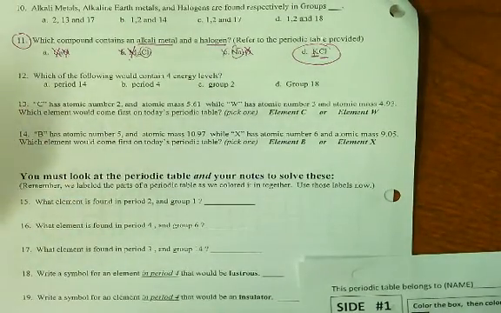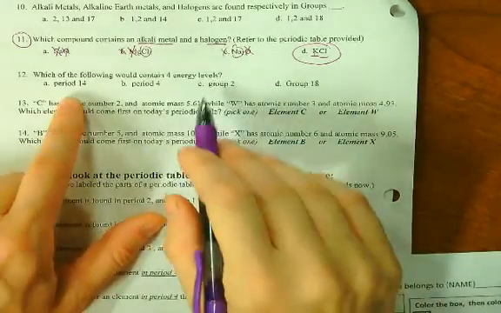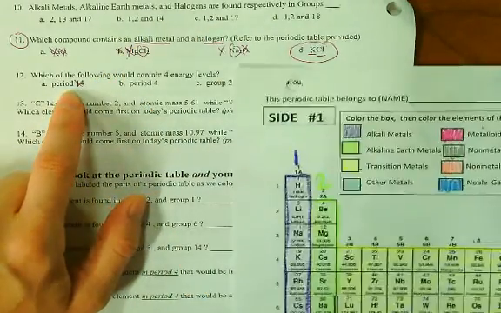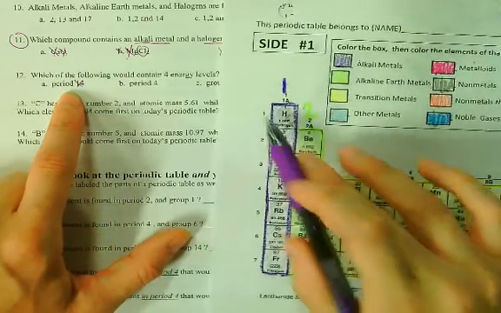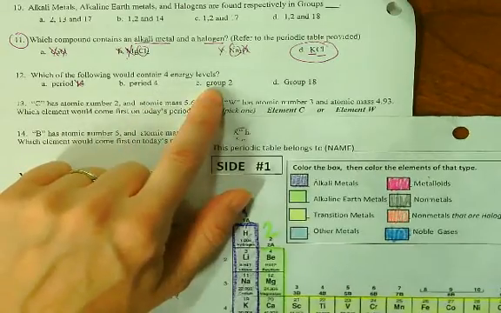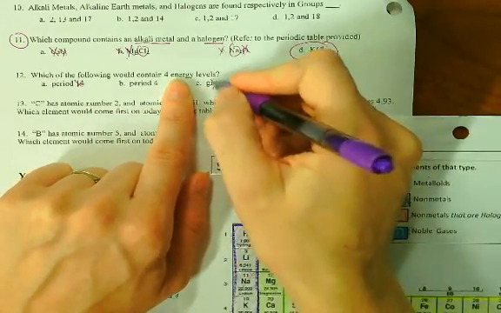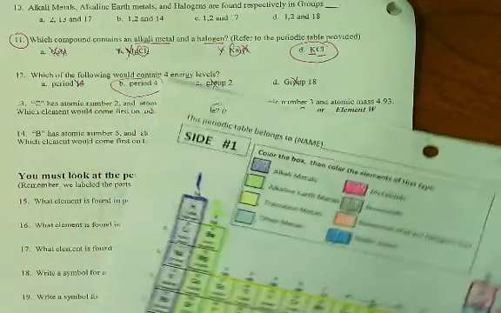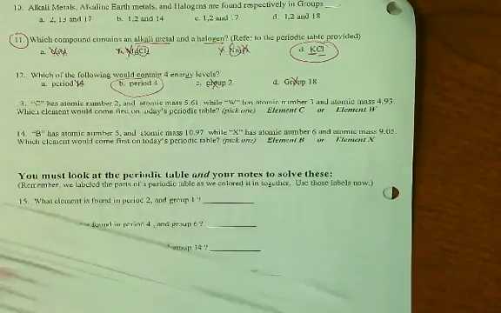For energy levels, that's the period number. Also, there's no such thing as period 14, so that's not true. There's only 7 periods on the periodic table: 1, 2, 3, 4, 5, 6, 7. Groups tell us valence electrons, not energy levels. So it can't be those. There we go.